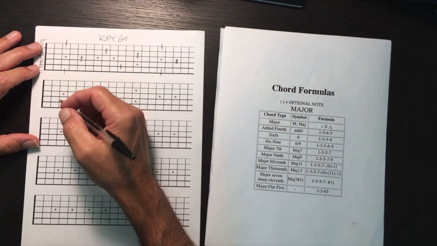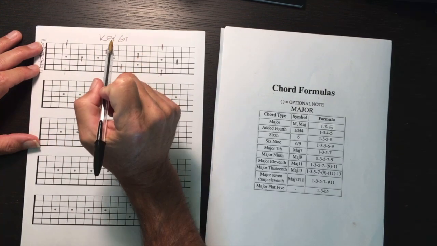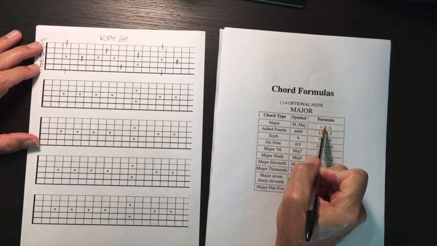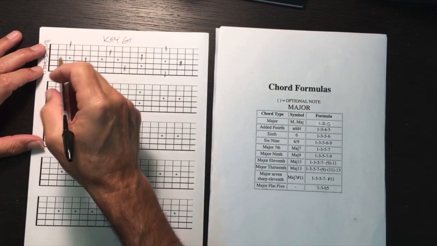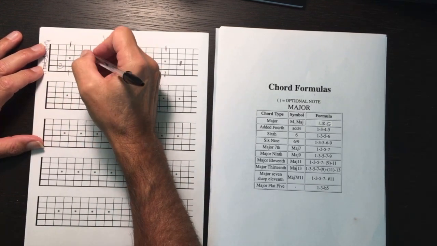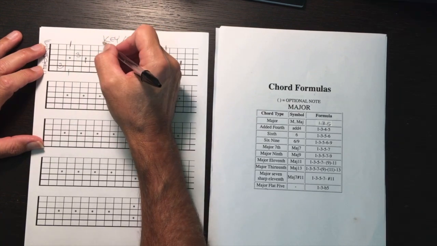Now, that is the root note in the key of G. We're going to find the third in the chord's formula, and right there we know that the 3 resides over here.